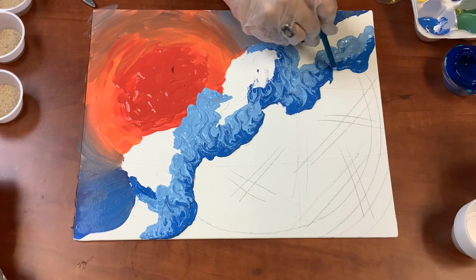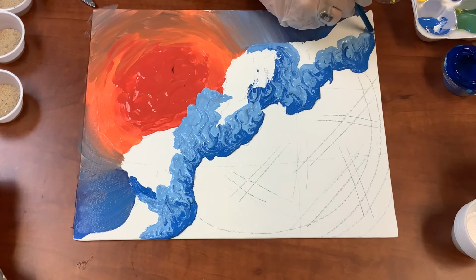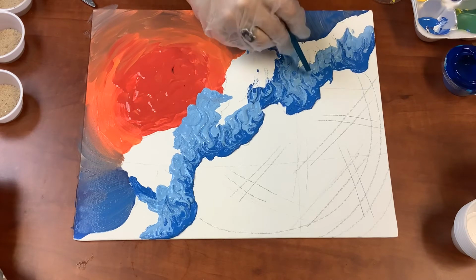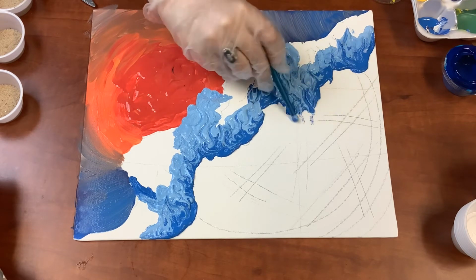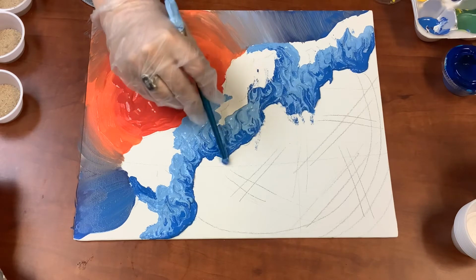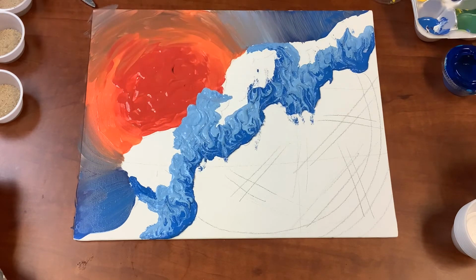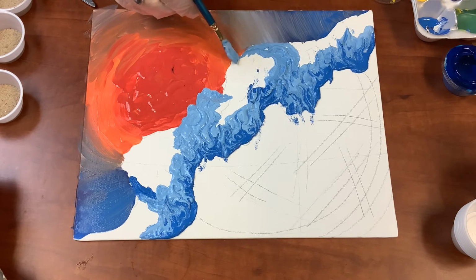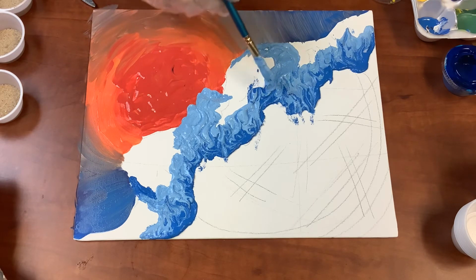Going back and forth, getting some fun texture in there. You can pull some of it down this way if you want. You can go up a little bit. Just don't overdo it so you can't see that color anymore. I think I'm going to add a little bit more right there. I like that it's rounded out like that.